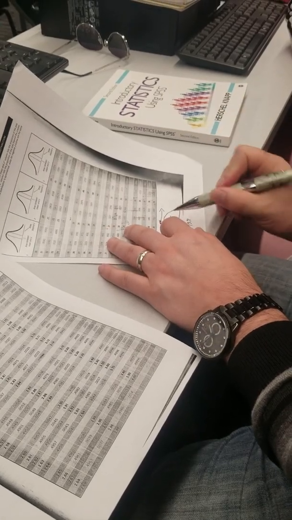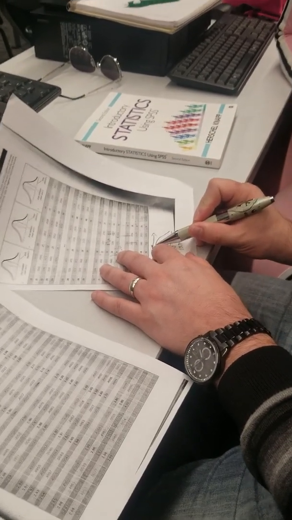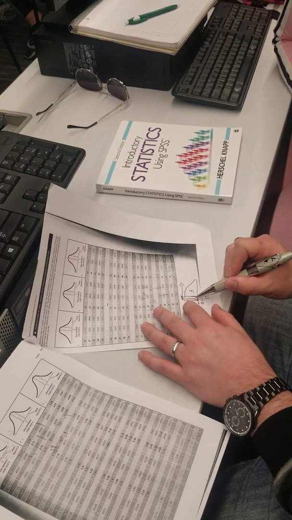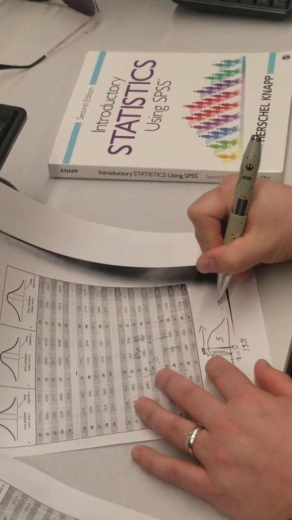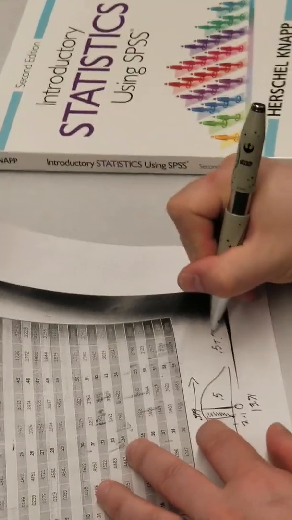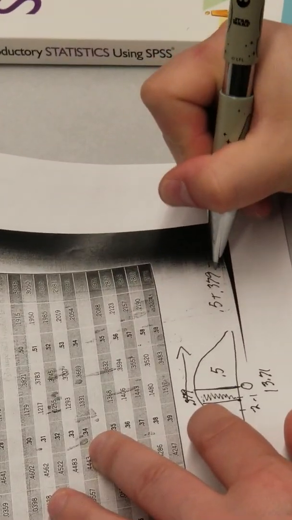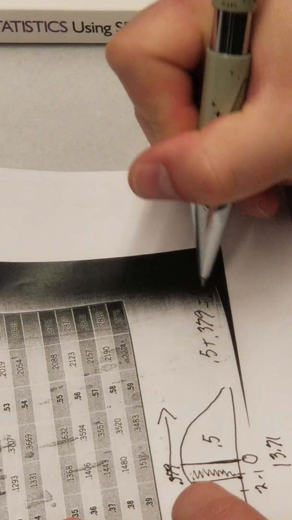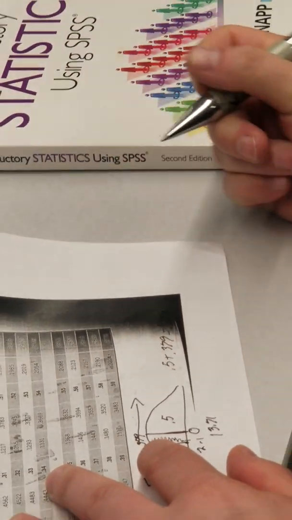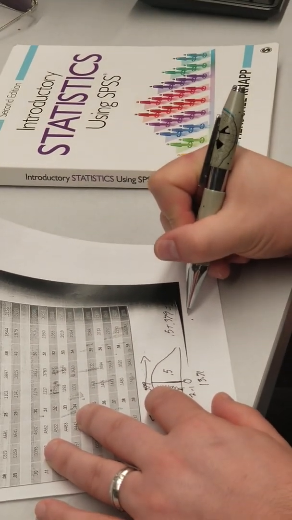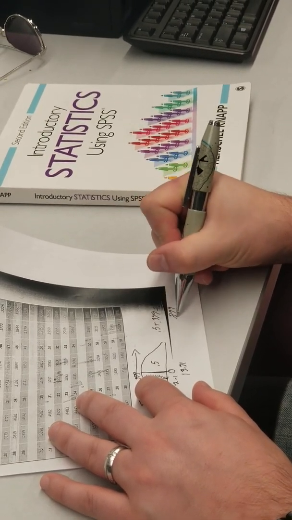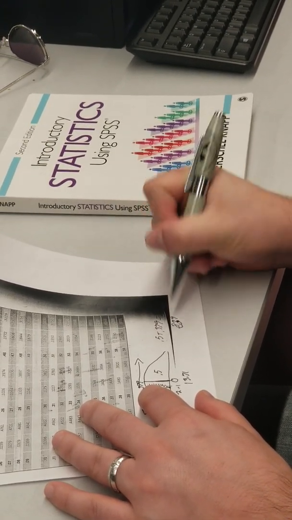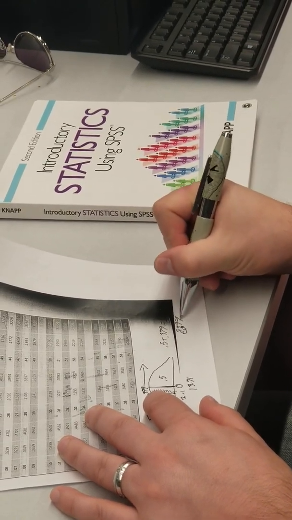So that means 37.9% of the population is in this area, and we add it to this. So it would be 0.5 plus 0.379, which equals 0.879. If we move that to a percent, we move it over 2 places, so it'll be 87.9%.